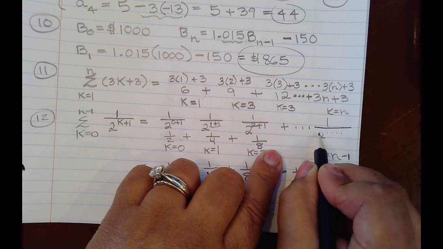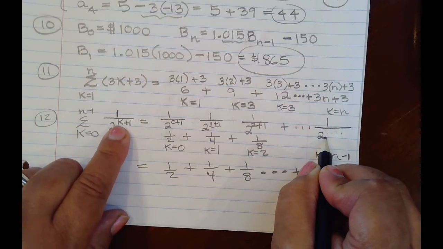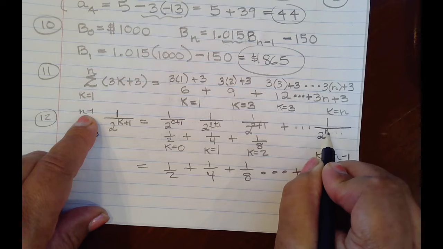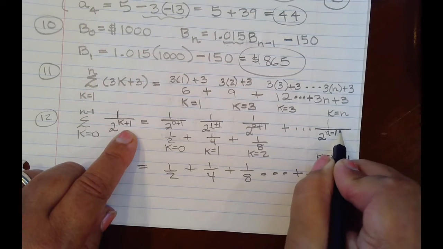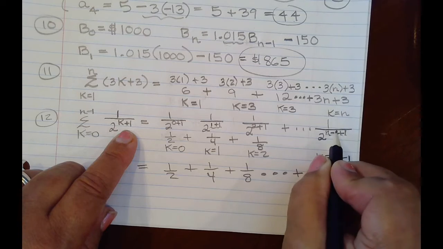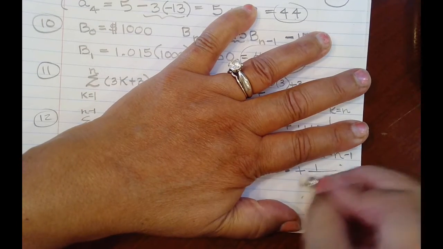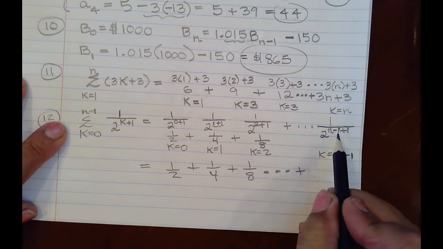They said that the k value should go all the way up to a maximum of n minus 1. So put that in for the k value, and then add that extra 1. That would have made my final fraction n minus 1 plus 1.